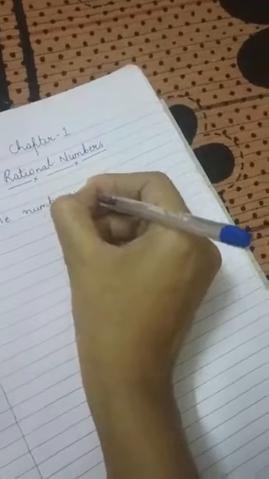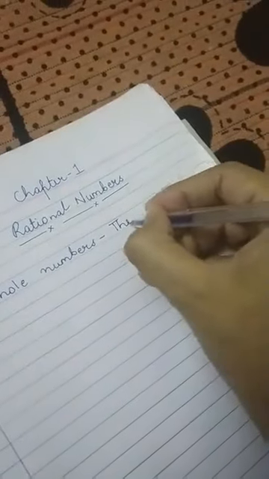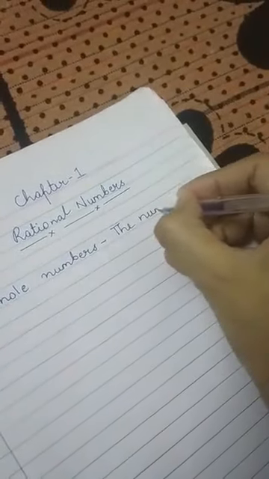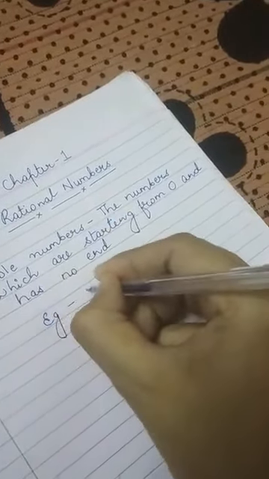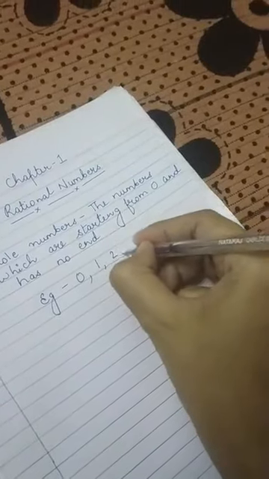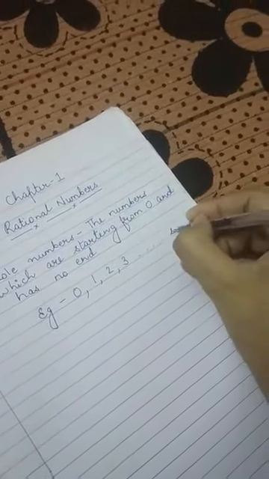Now what are whole numbers? The numbers which are starting from 0 and has no end. Example: 0, 1, 2, 3 and so on. Okay, now whole numbers are what? The numbers which are starting from 0 and has no end.